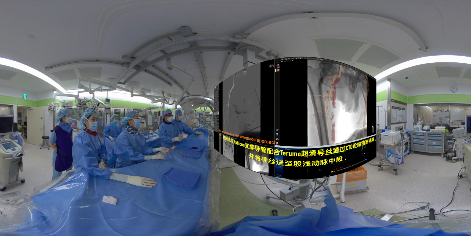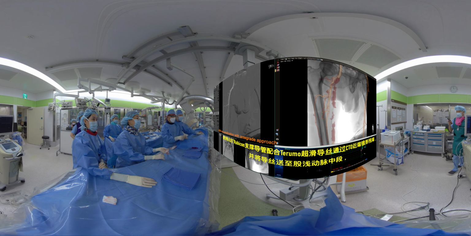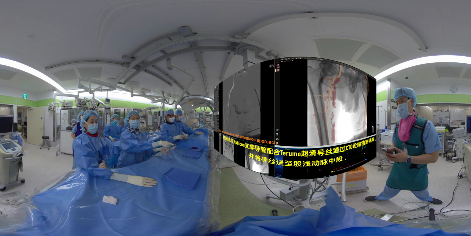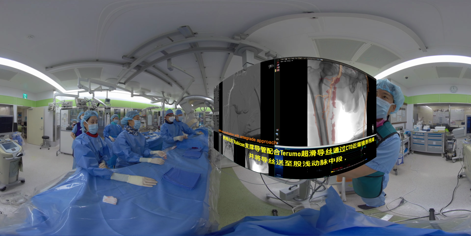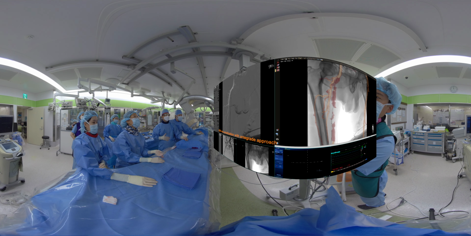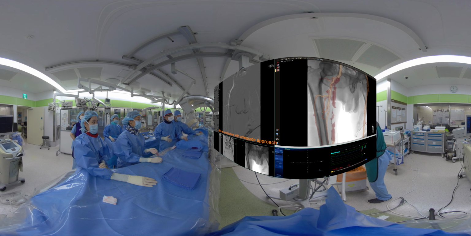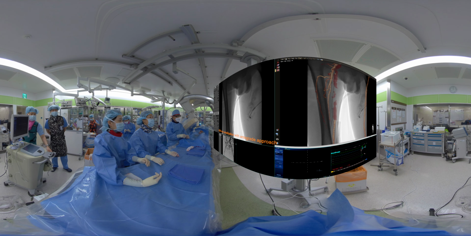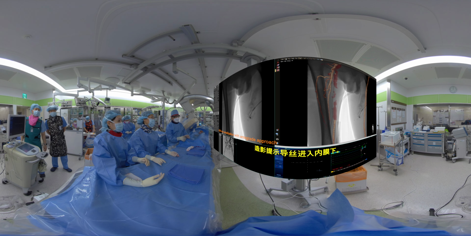A 035 Rubicon catheter and a straight Traumaglide wire were used for engaging the CTO stump, and were able to be advanced into the mid-SFA.